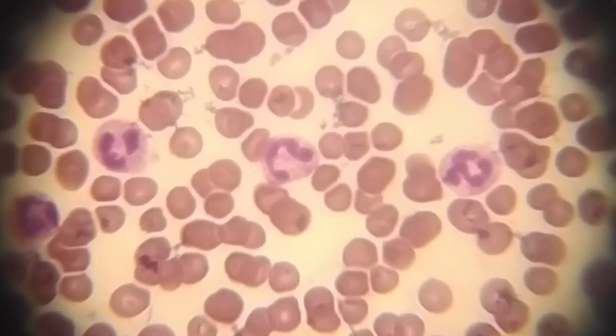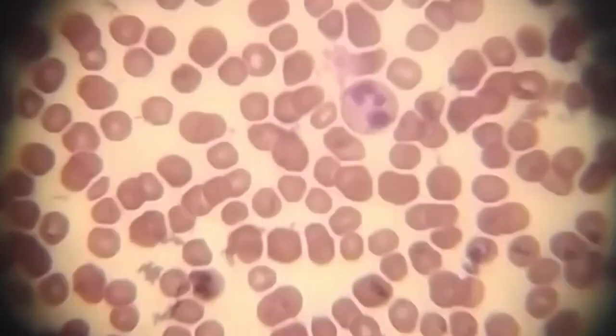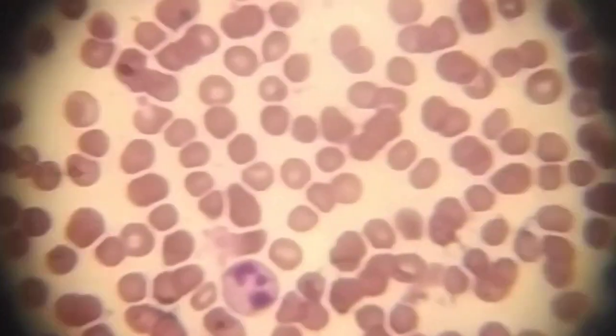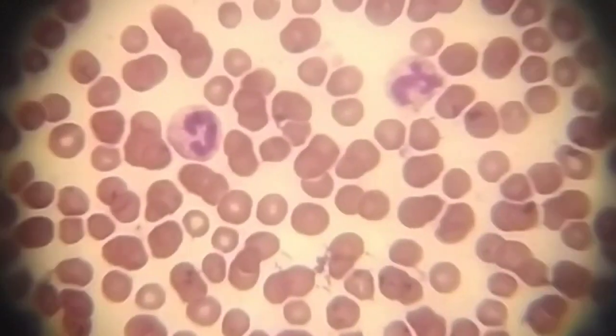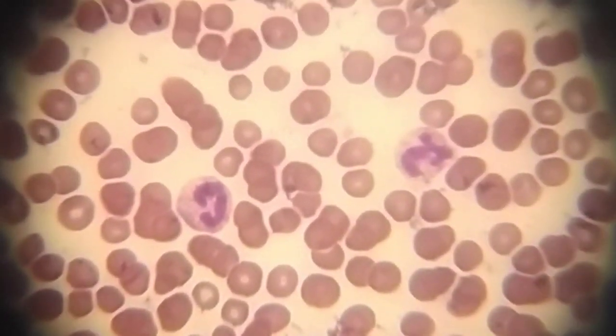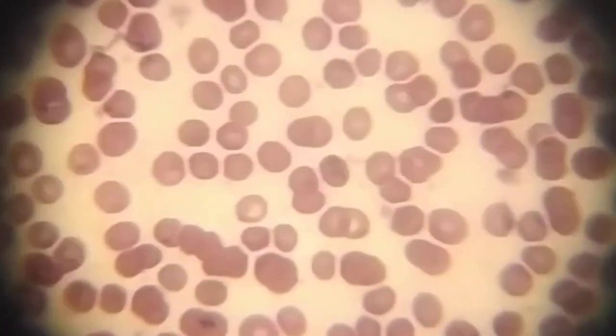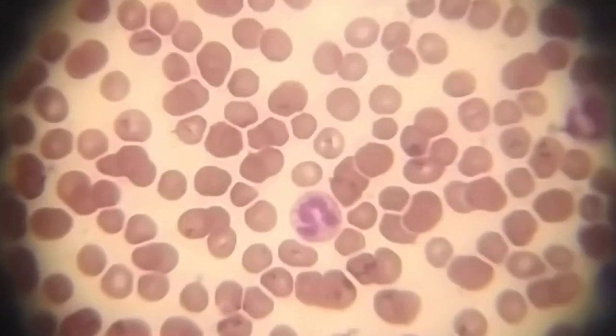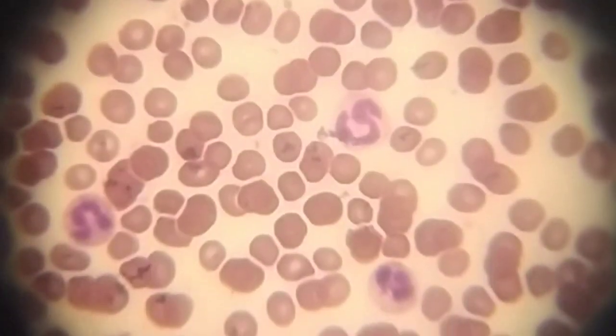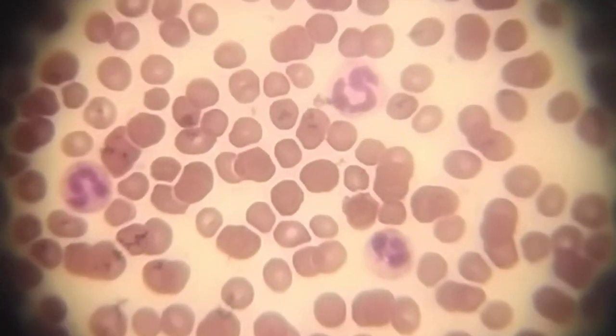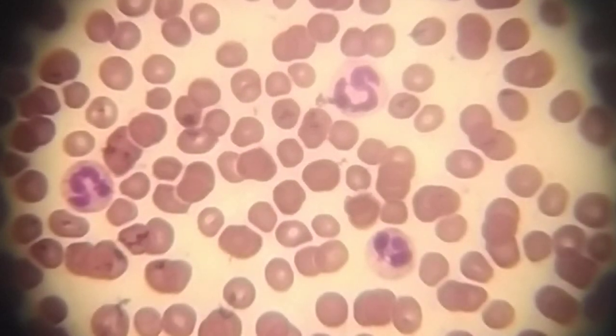Cytologic description of human neutrophils. Human neutrophils, a type of white blood cell, have distinctive cytological characteristics. Nucleus. Neutrophils typically have a segmented or multilobed nucleus, which sets them apart from other white blood cells. The nucleus can appear as 2 to 5 lobes connected by thin strands of chromatin.